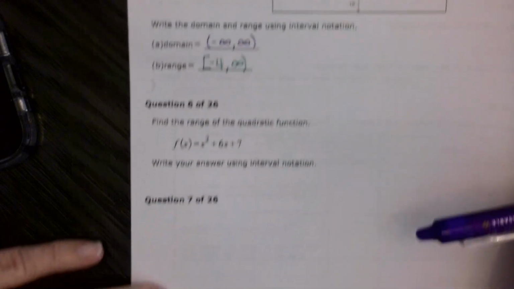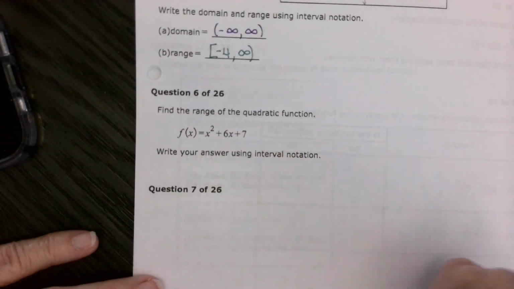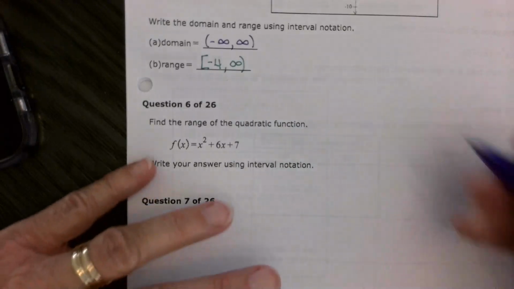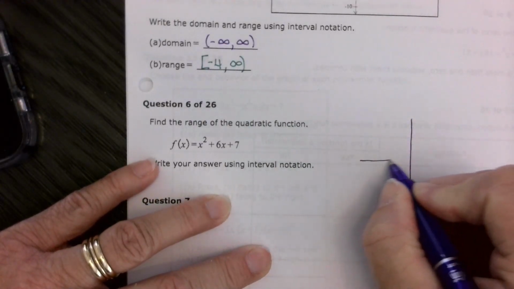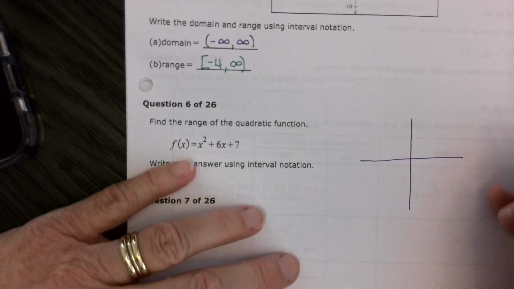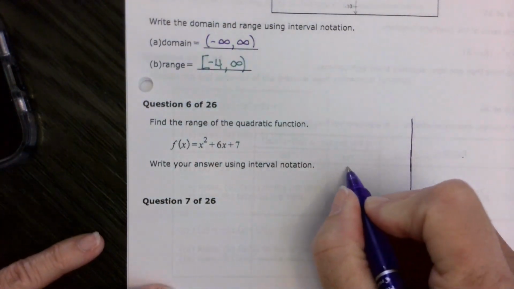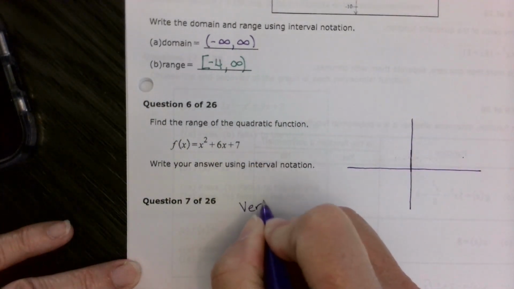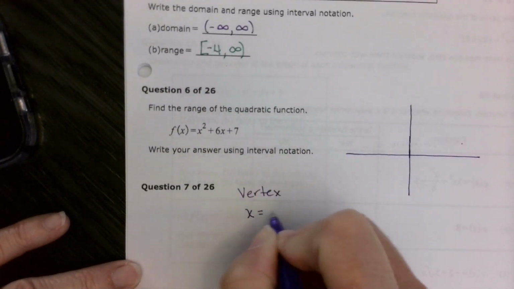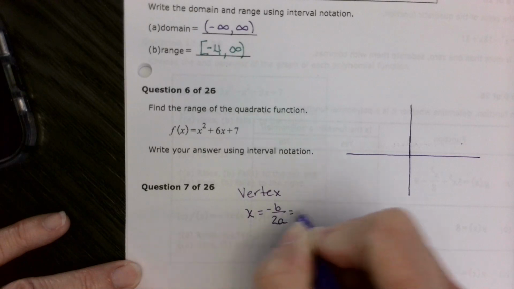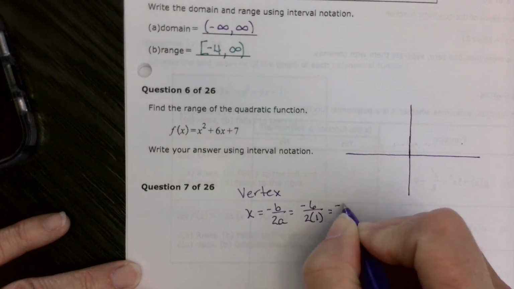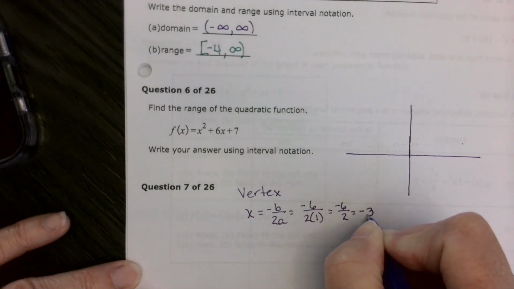Number 6, find the range of the quadratic function. Well, the easiest way for this is to actually graph it, okay? But I don't have my graphing calculator, so what will I do? Well, the first thing I'm going to do is find my vertex first of all, okay? I don't know if this one will be any better, but hopefully it will be. The vertex, I'm going to say x equals -b over 2a. So it's going to be -6 over 2 times 1, which gives us -6 over 2, which is -3.